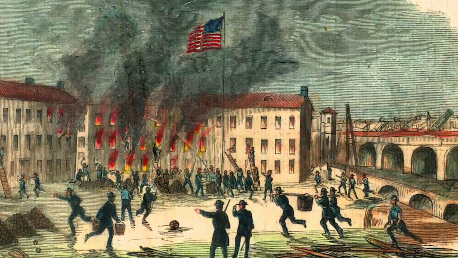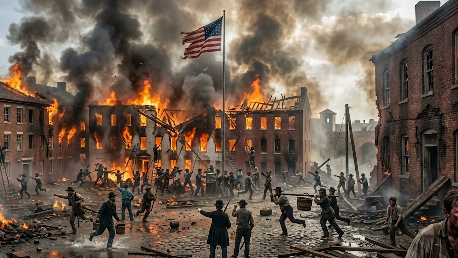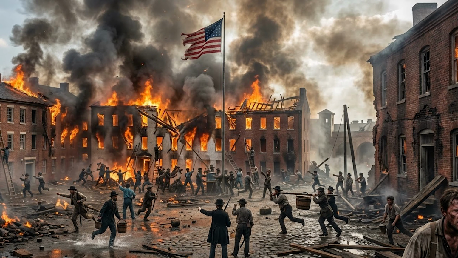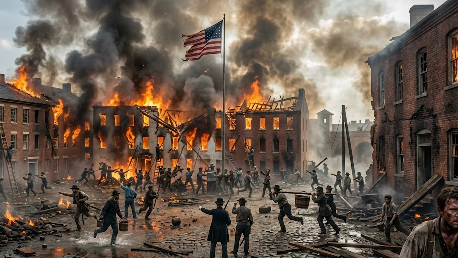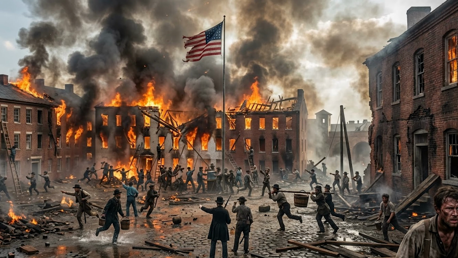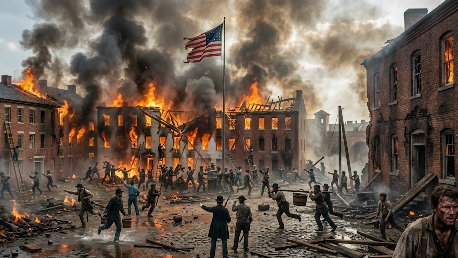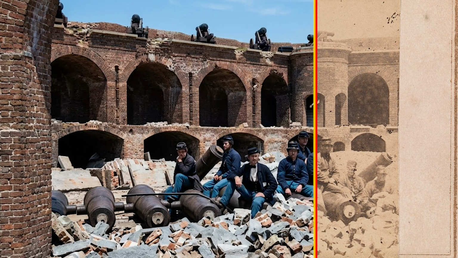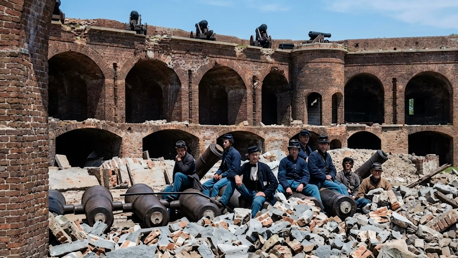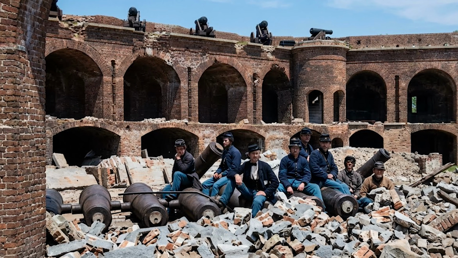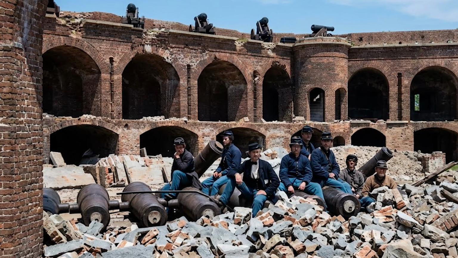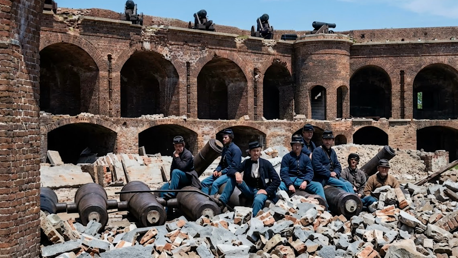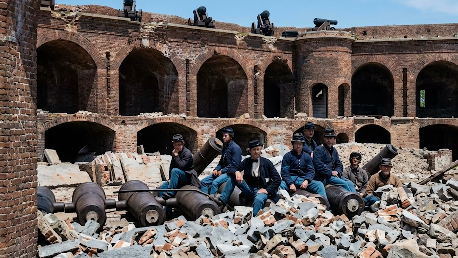You're seeing exploding shells and smoke engulf the brick fortress as Confederate gunners pound the walls with cannon fire. The pre-dawn sky lights up with artillery flashes and the arc of mortar shells raining down. Inside, Anderson's garrison of fewer than 90 men returns fire, but they're hopelessly outnumbered. After 36 hours of bombardment, Anderson surrenders.